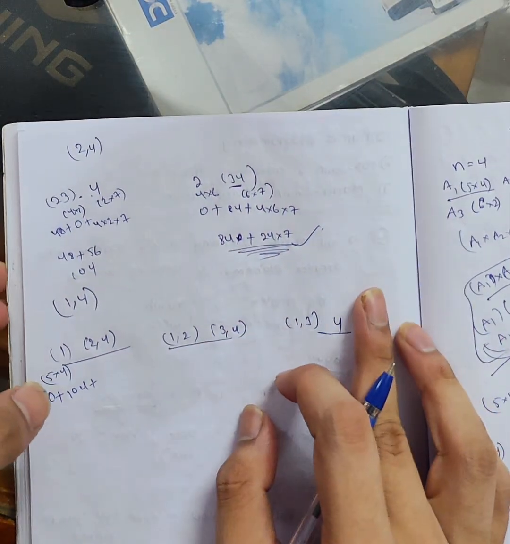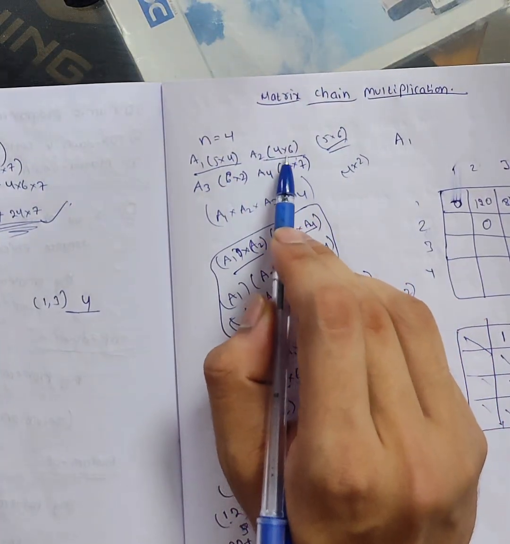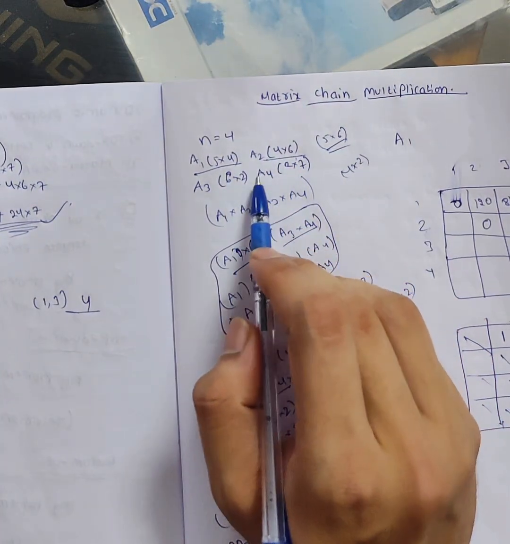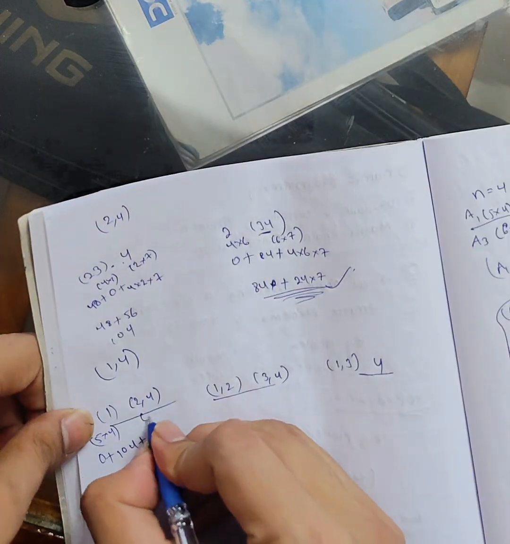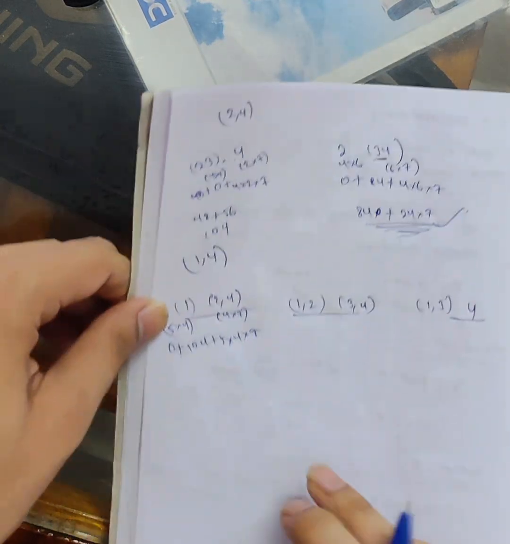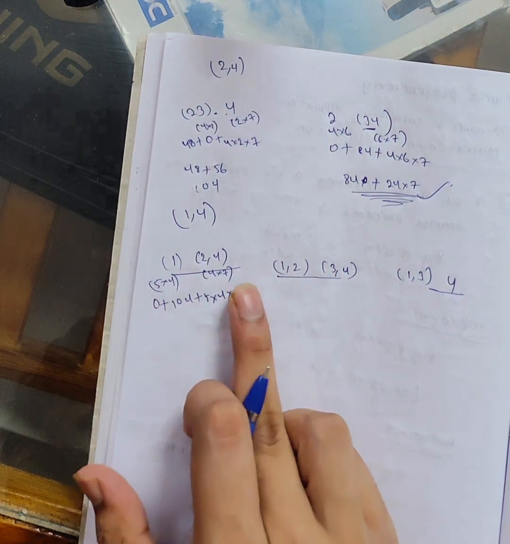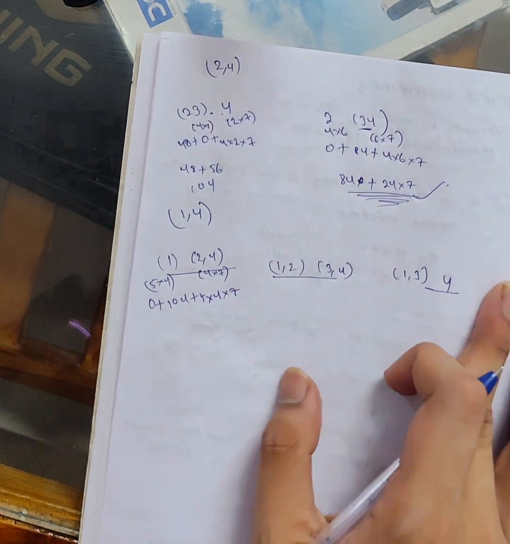What is the resultant matrix of 2 4? 4 by 7 matrix. 5 into 4 into 7. So the resultant matrix of 2 4 is 4 by 7 and this is 5 by 4. So 5 into 4 into 7. Similarly write for this as well.